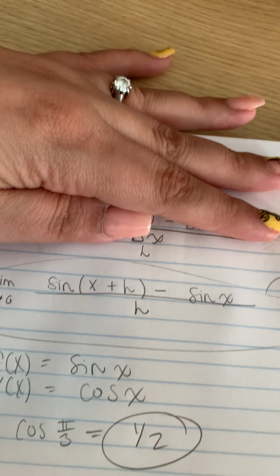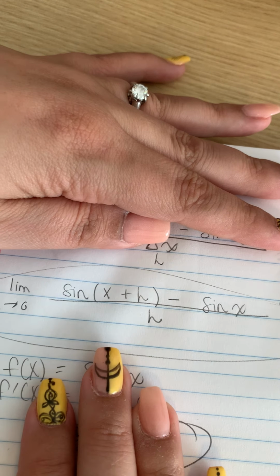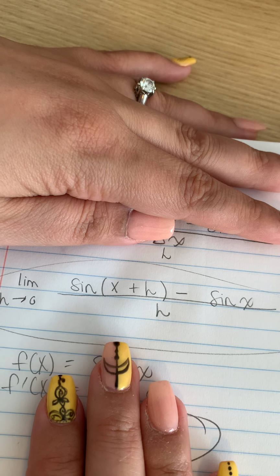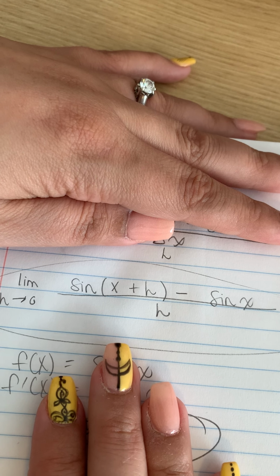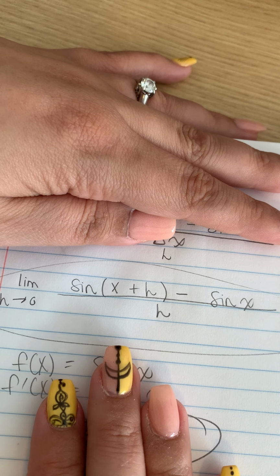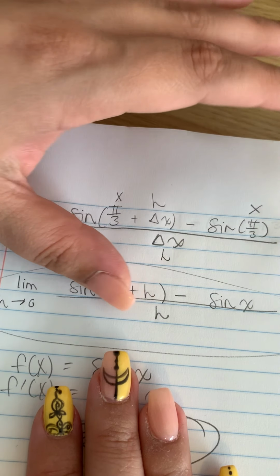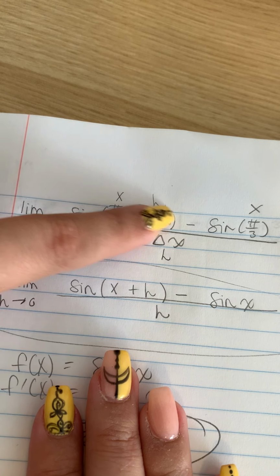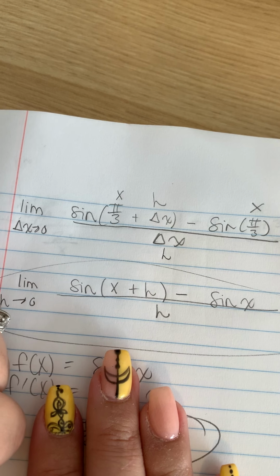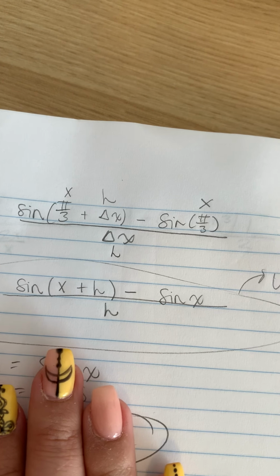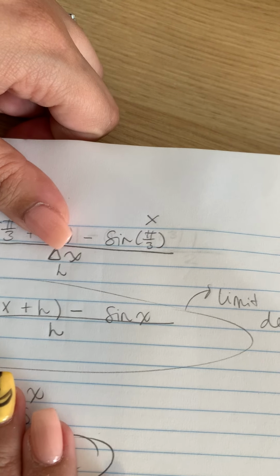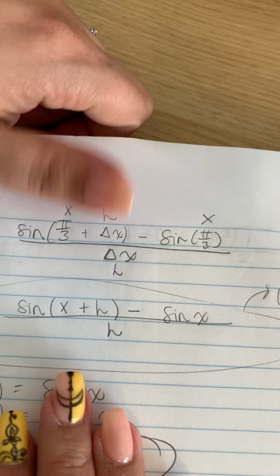Let me just cover that up. You've seen this version where we have f of x plus h minus f of x over h. So if I assign x to be pi over 3 and h to be delta x, what I end up with is the limit definition for the function sine of x.